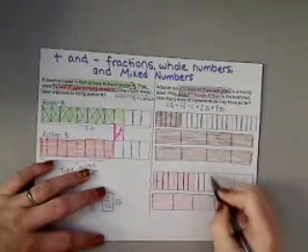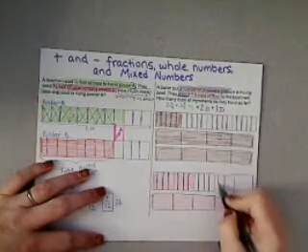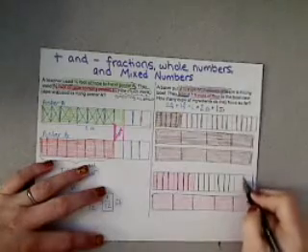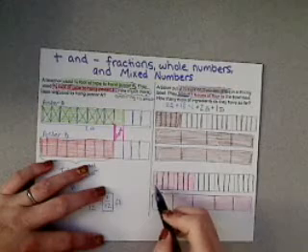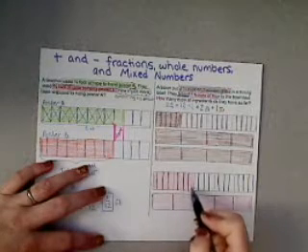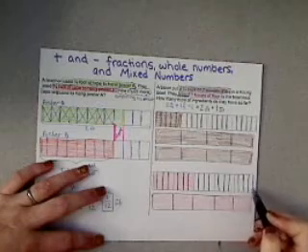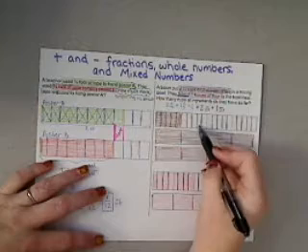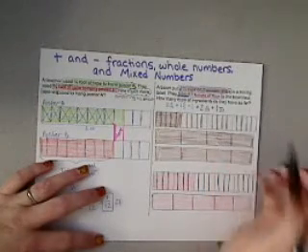Halves and fourths. Okay, 1, 2, 3, 4, 5, 6, 7, 8, 9, 10, 11, 12, 13, 14, 15, 16, 17, 18, 19, 20. Perfect. Awesome.